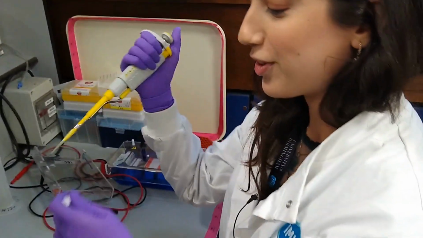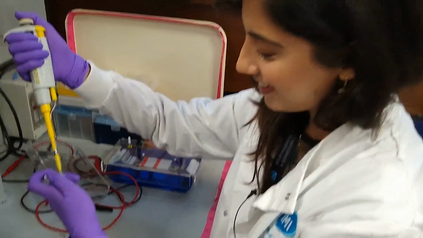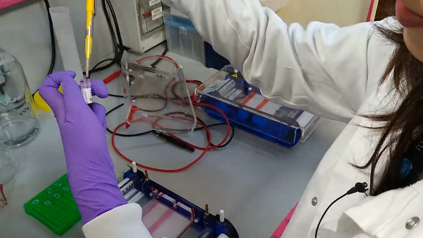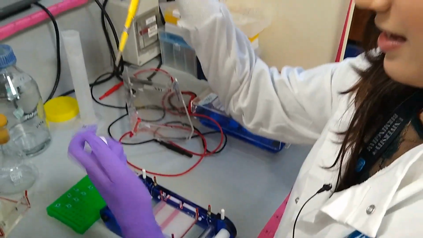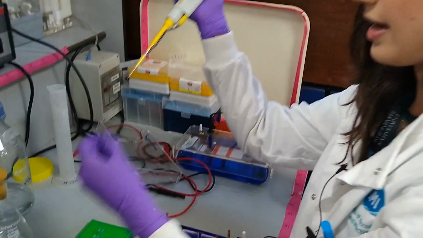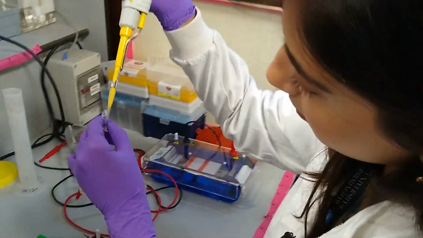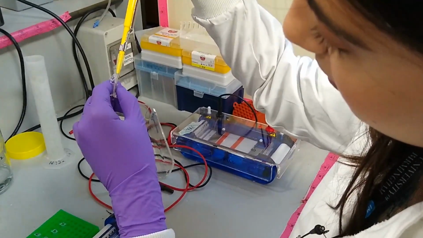Sometimes it's necessary to look at other bottles that have the stuff. So yeah, just going to get some loading dye. Add a little bit to my sample. So just a little bit.